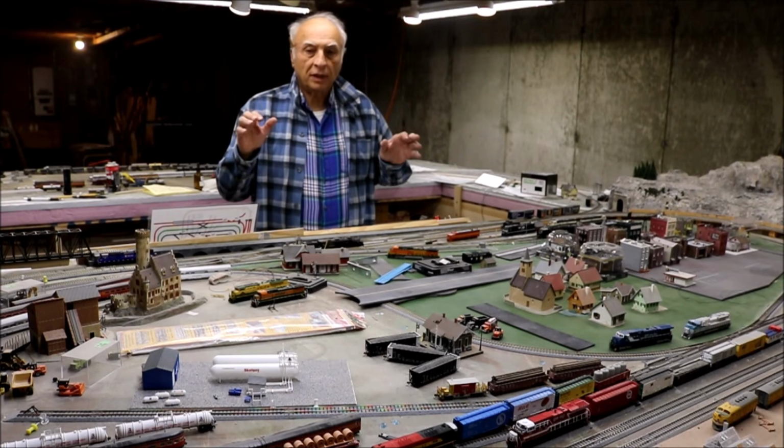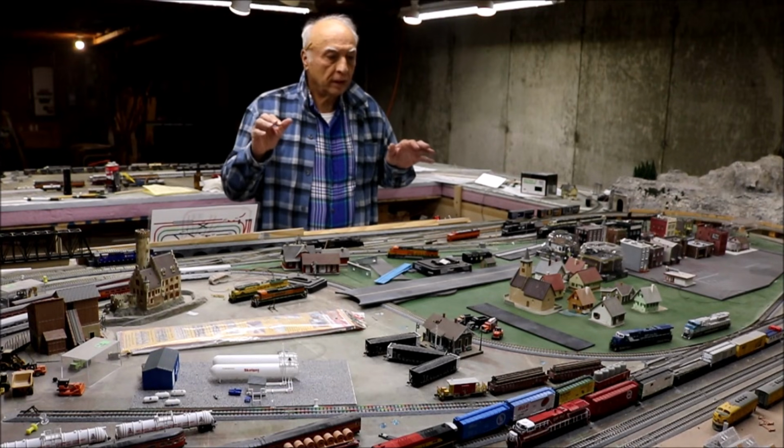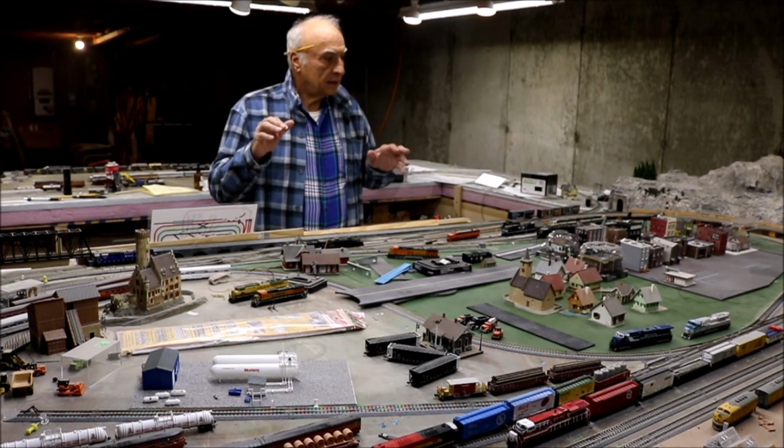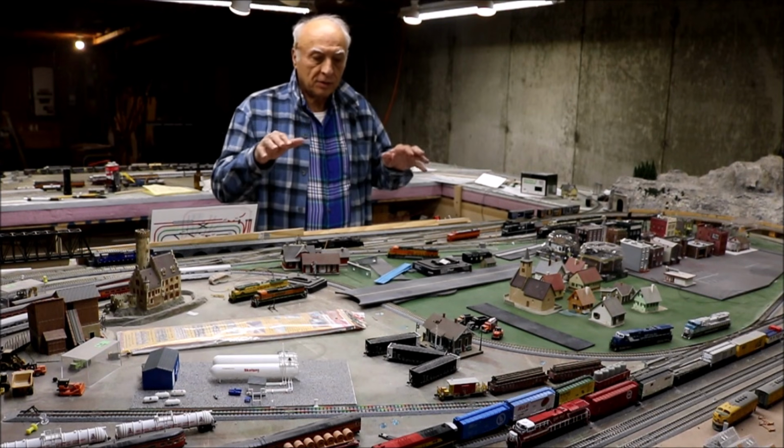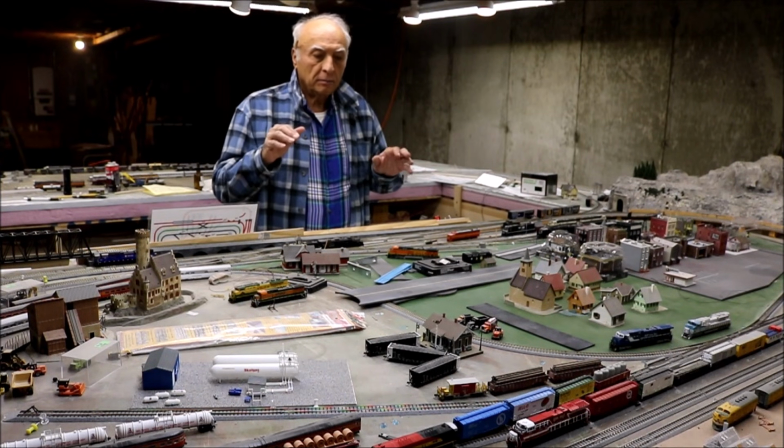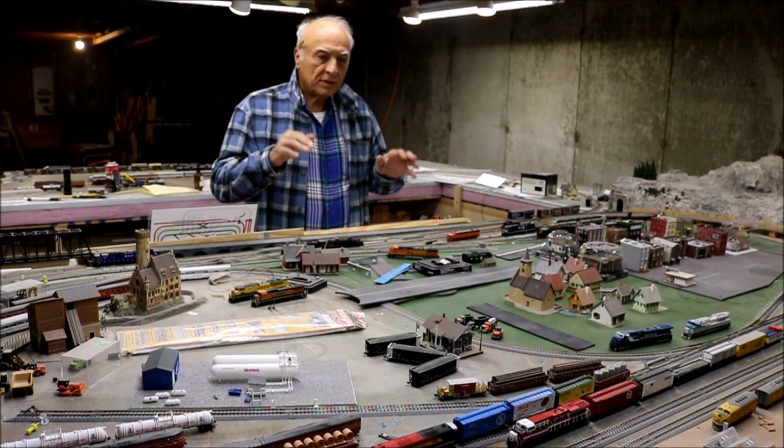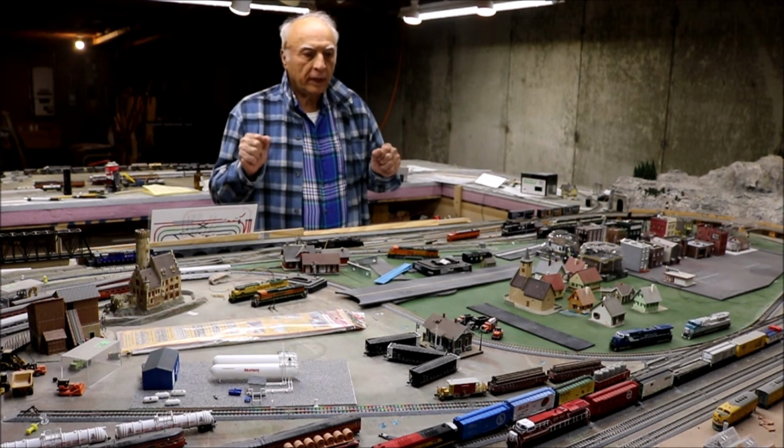Overall, I have about 60 plus turnouts, and I realize that's a lot. So that's why I get into this. So we're going to talk about different methods of routing from very simple to more complex. Okay, let's get started.